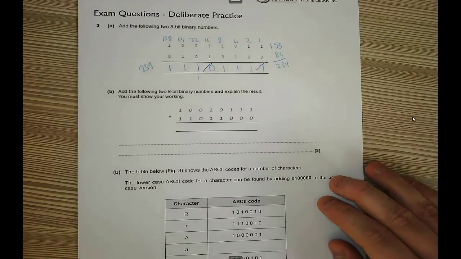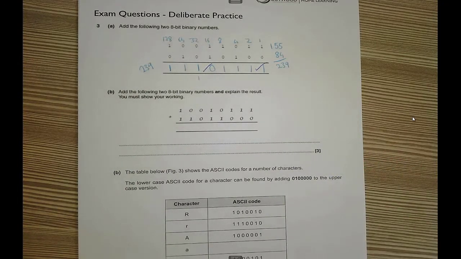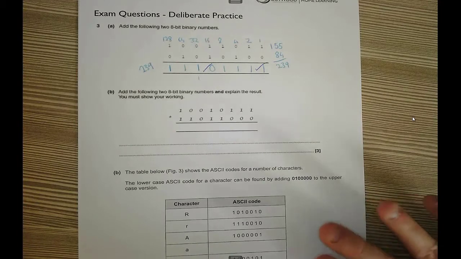Moving on to the second question then. It says add the following two 8-bit binary numbers and explain the result. When a question asks you to explain the result with a binary addition, that probably means that there's some sort of overflow going on. So let's have a look.